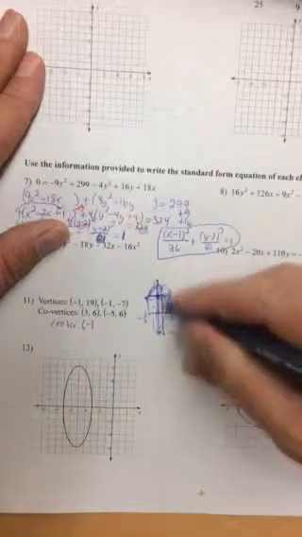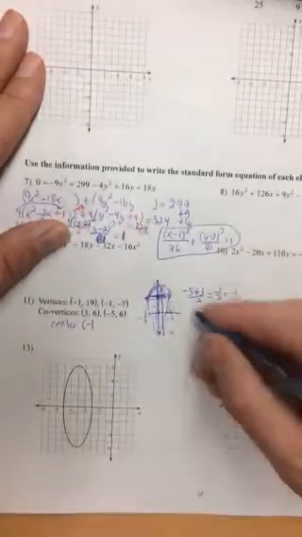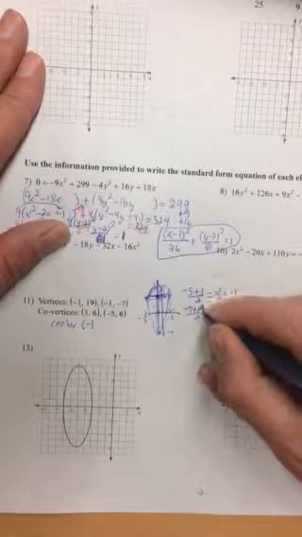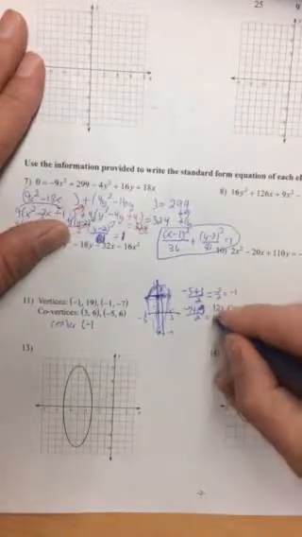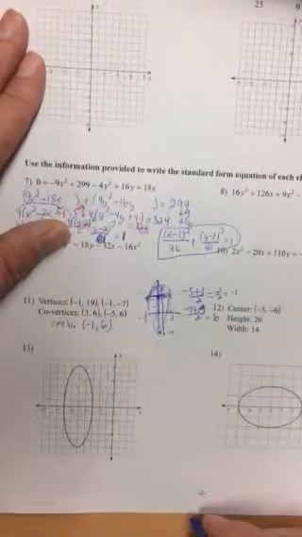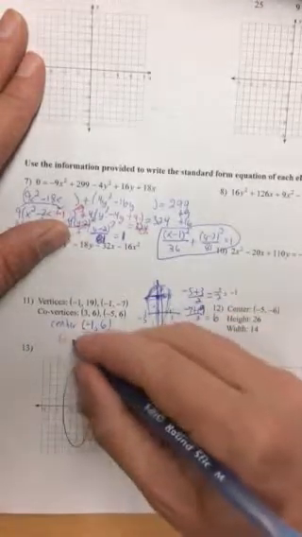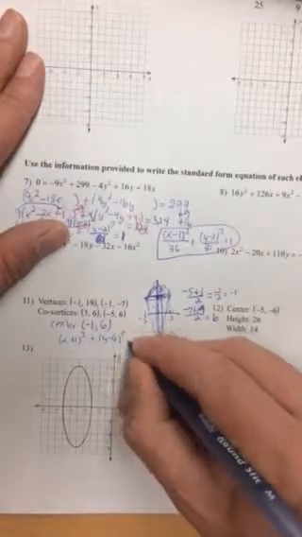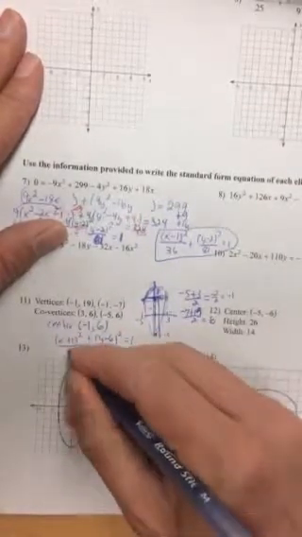And we've got negative 7 and 19. The center will be halfway in between that. And so we've got negative 7 plus 19 divided by 2. That's how we average two numbers. And that comes out to be 6. So there's our center. And from there, we'll be able to say it's (x plus 1) squared, (y minus 6) squared. We just have to figure out what it's dividing by.